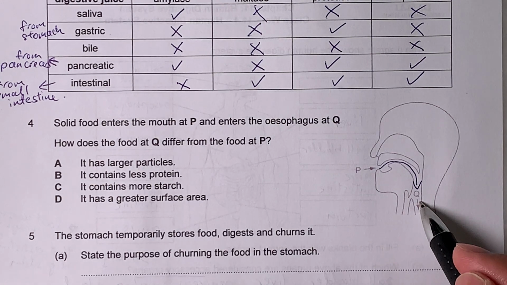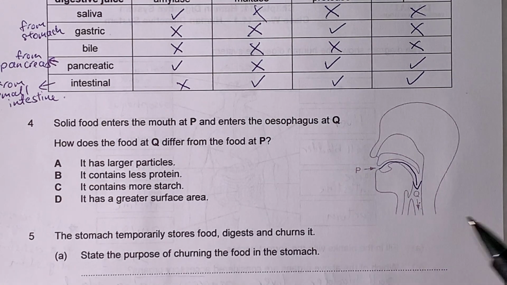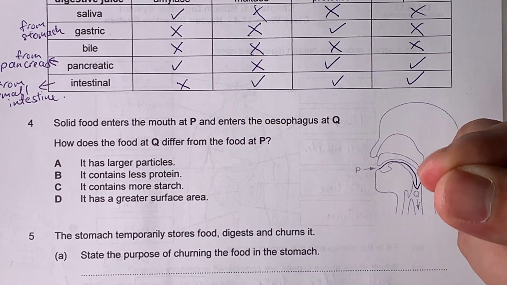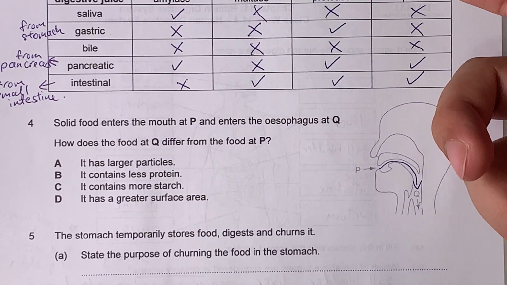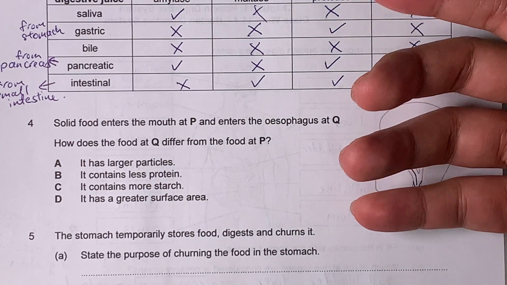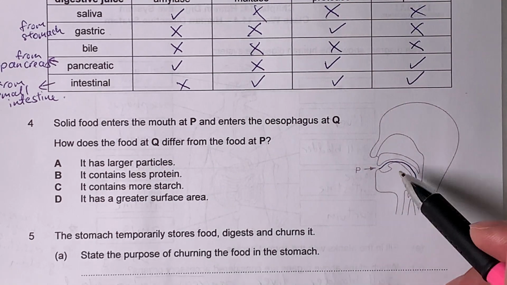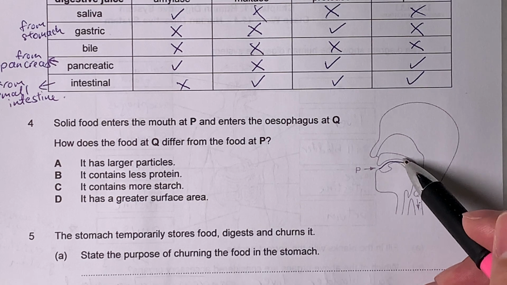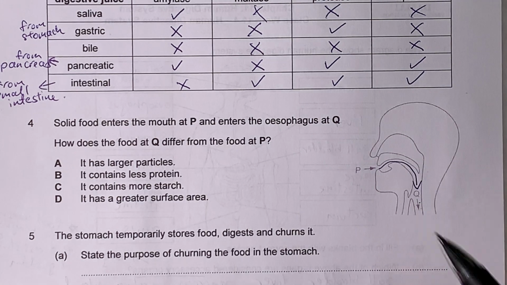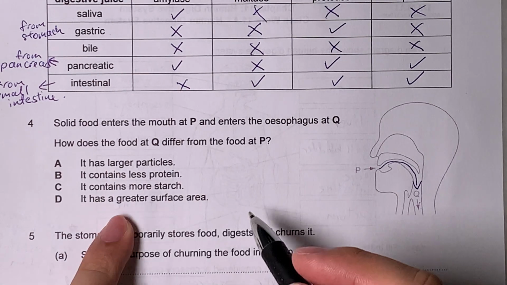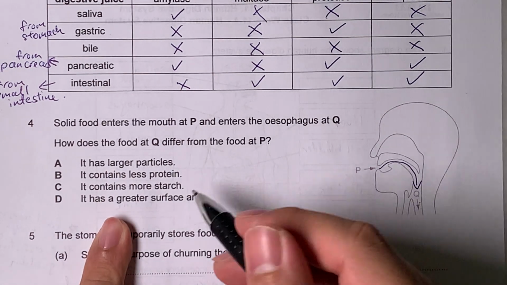So what is the difference? The food at Q will be in smaller pieces, and some starch has been digested by the amylase in the saliva, which digests starch into maltose. Let's look at the options.